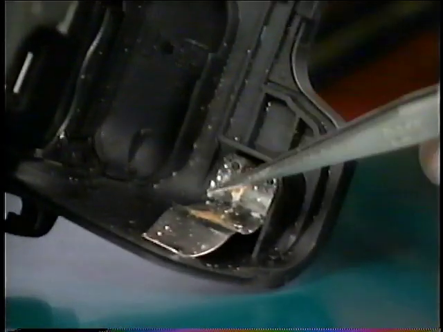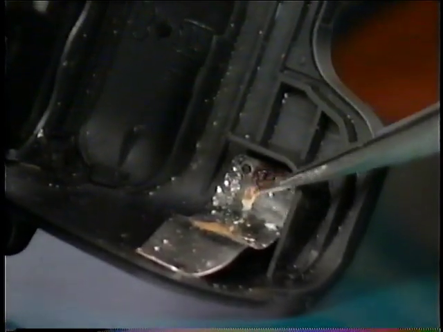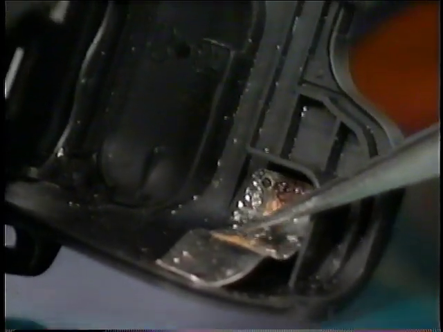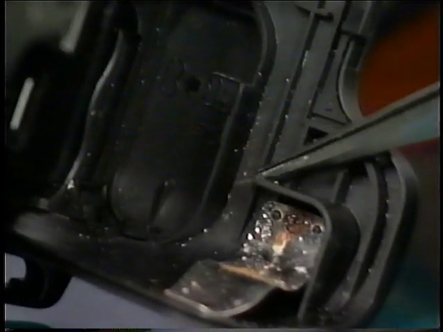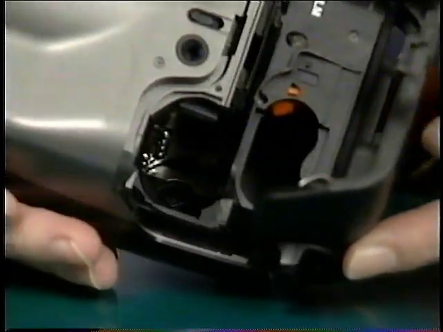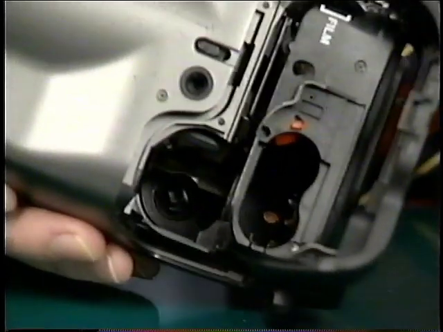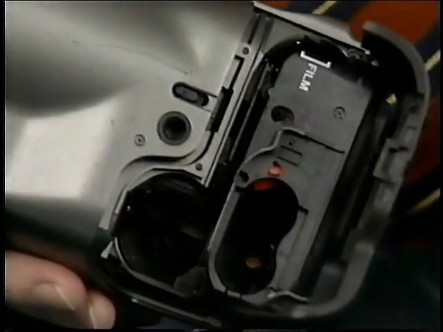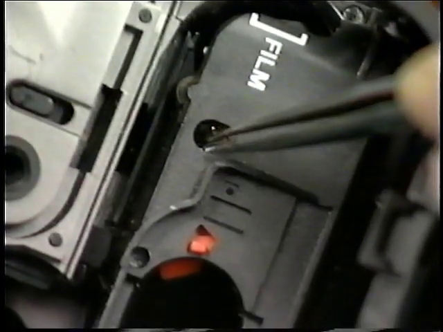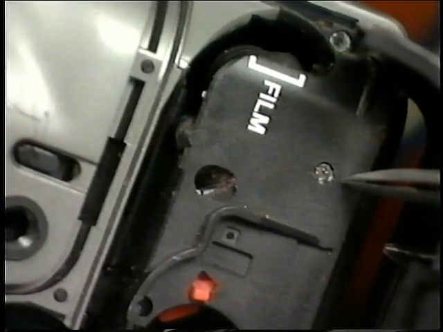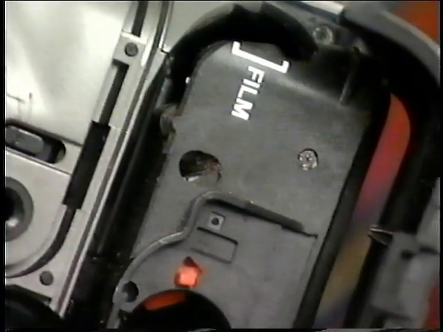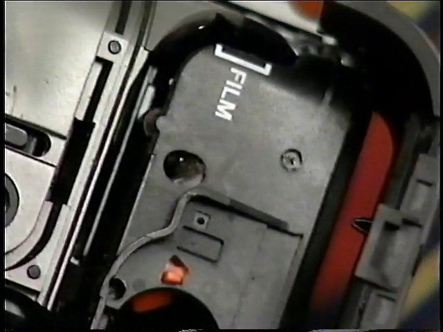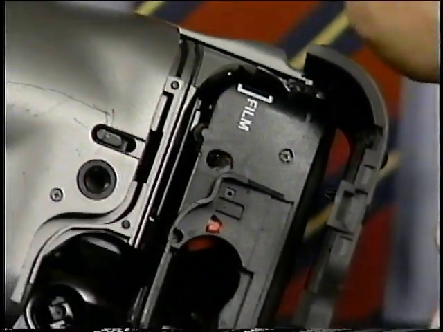For example, you'll see rust here on this metal. You also see signs of sand around the inside of the film compartment, which you didn't see on the outside of the camera. Again, just looking around generally a little more subtly here on the screw heads, you can see rust developing, see the corrosion developing on that screw head. Anytime you see something like this, you know the camera has either been very wet or possibly even submerged.